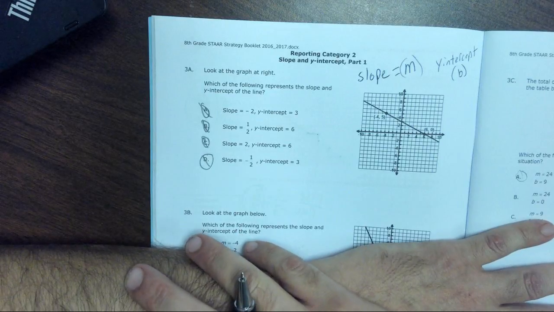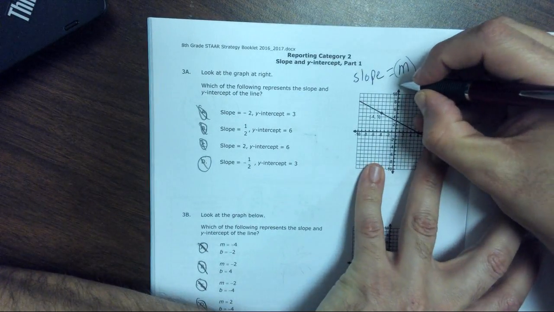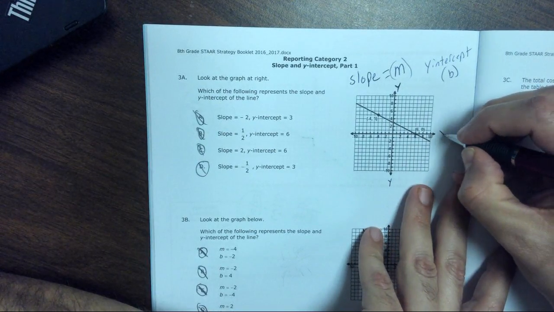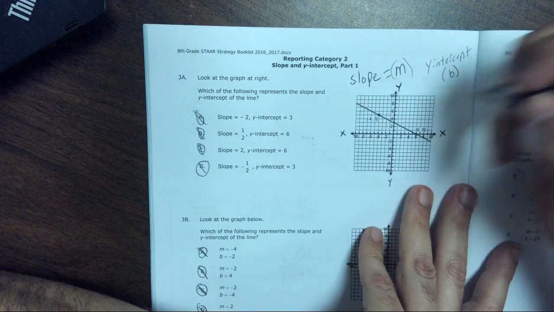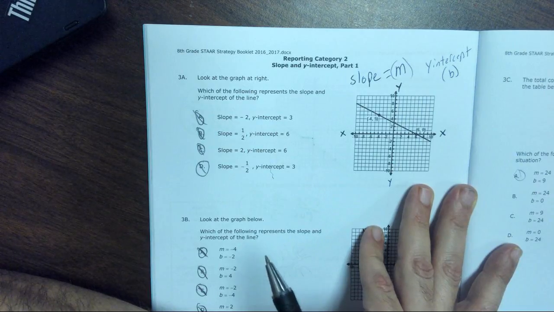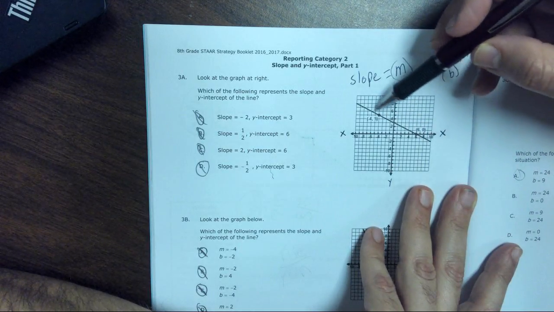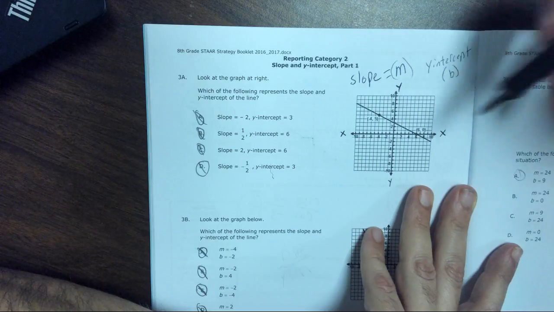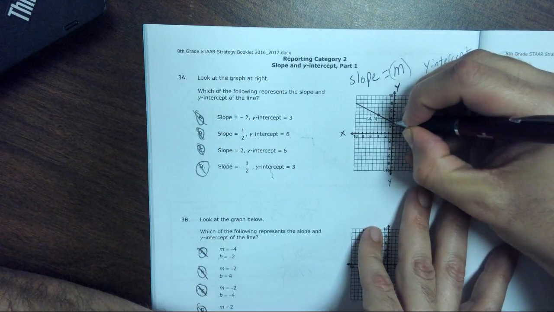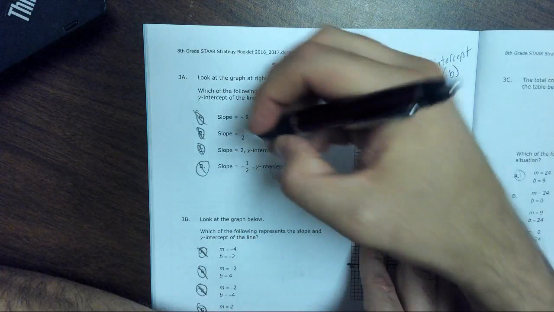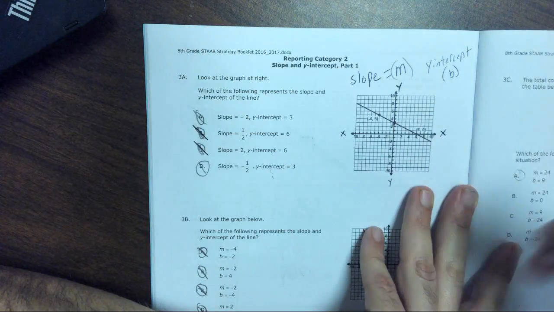Okay, first a couple of things. Alright, your y-axis is right here, goes up and down. The x-axis goes side to side. The y-intercept is the easy part, and we need to get that right. Okay, they give you a line, and you just want to know where the y-axis intercepts the line. Alright, well, it comes through right here. It goes right through there, and that's a positive 3. So you can eliminate right off the bat answer choice B and C.